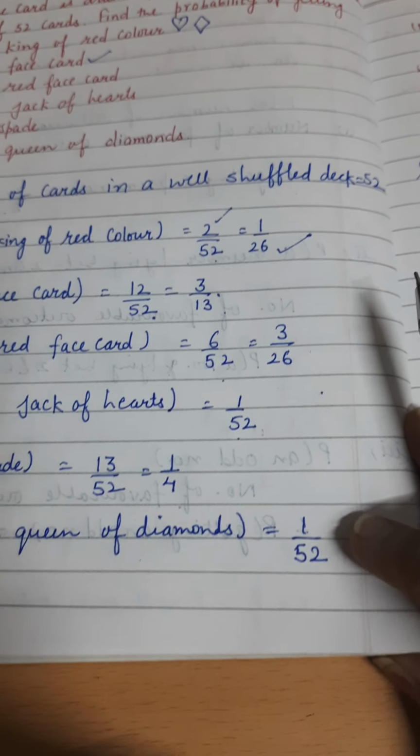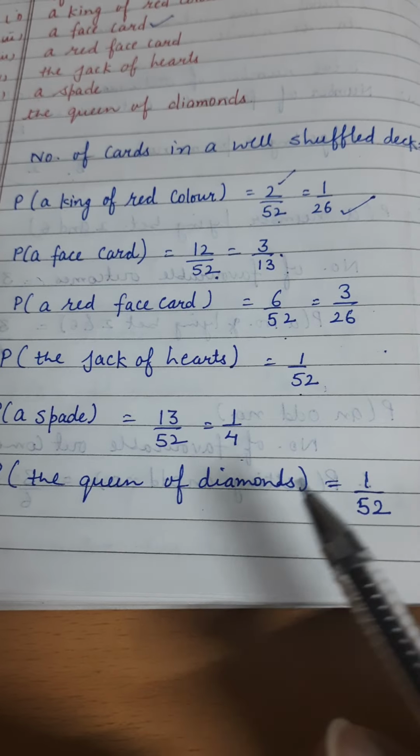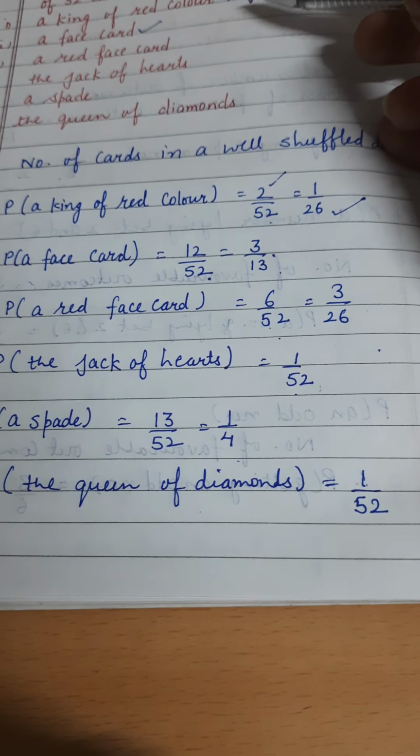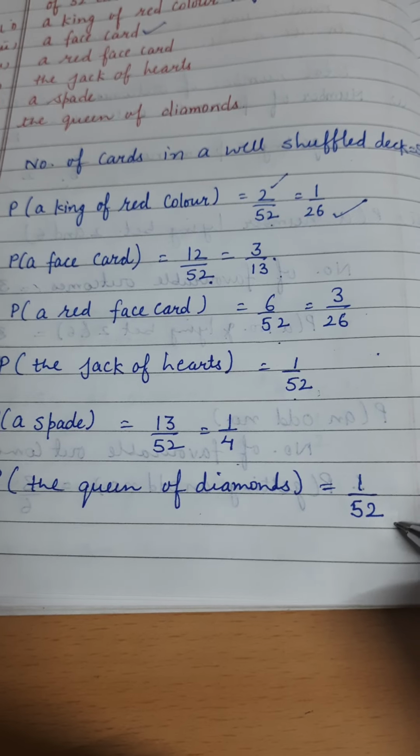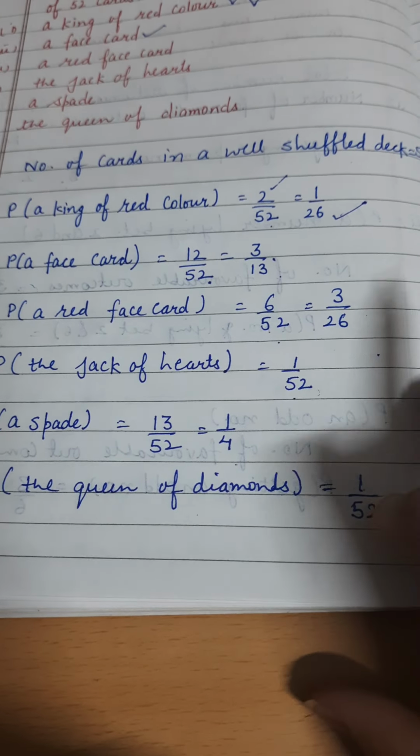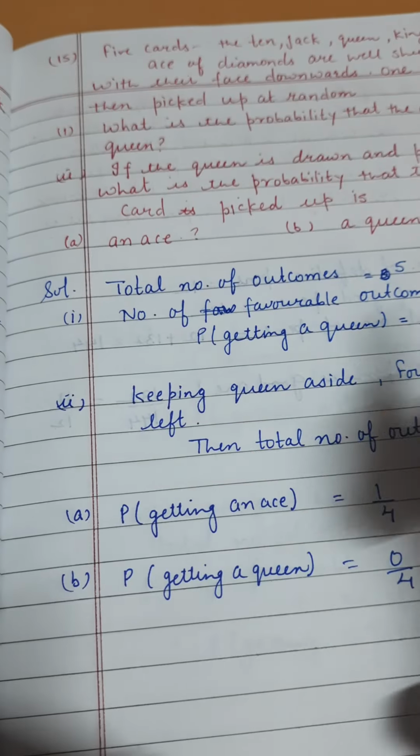The last is the probability of the queen of diamonds. In diamonds only 1 queen will be there. So the probability will be 1 upon 52. Now let us move to our next question, that is question number 15.